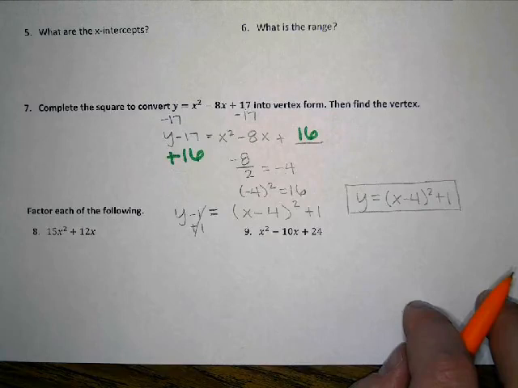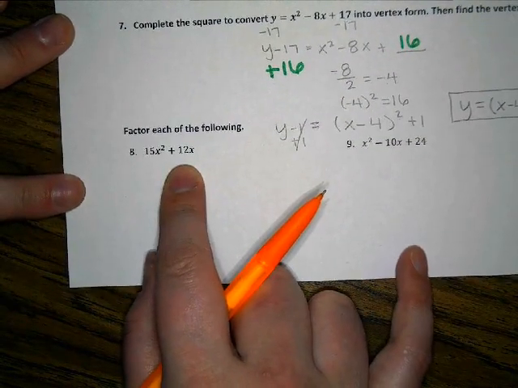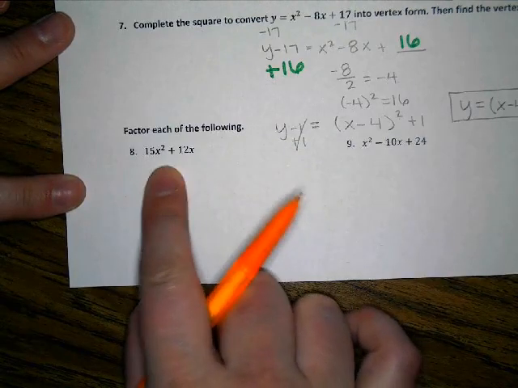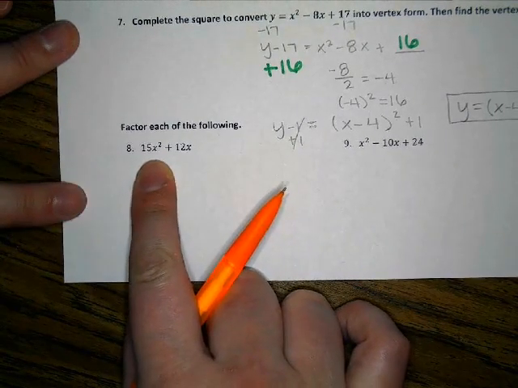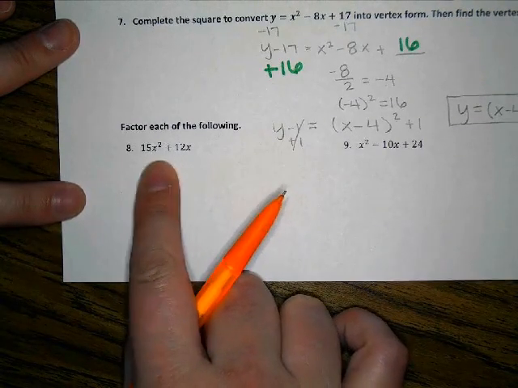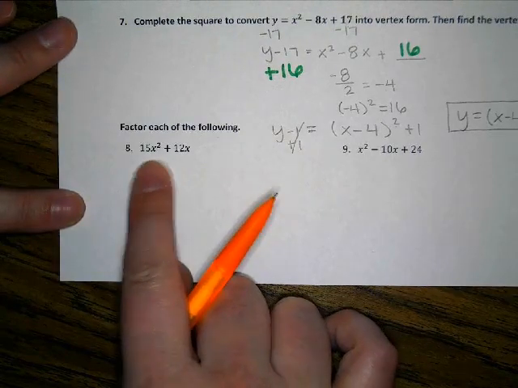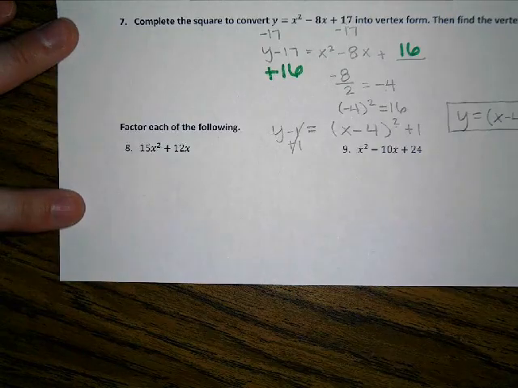All right. Okay, factoring. Can we tell what type of factoring this is? The regular kind? What is the regular kind? It's 3 letters. What are the 3 letters? GCF, greatest common factor.